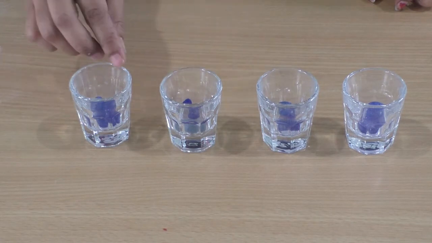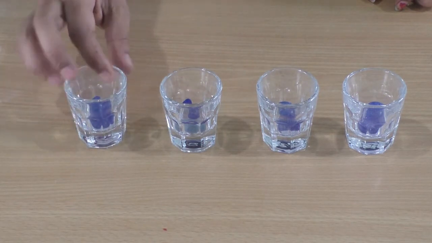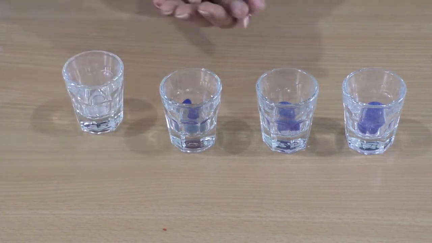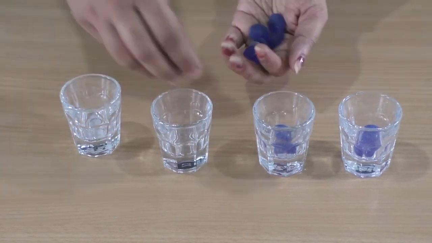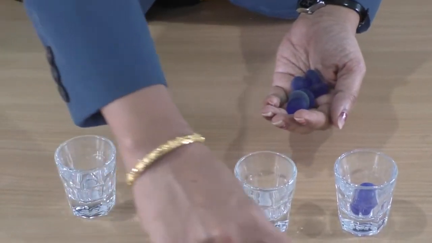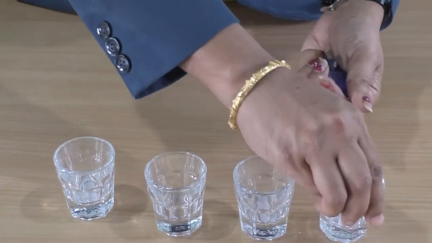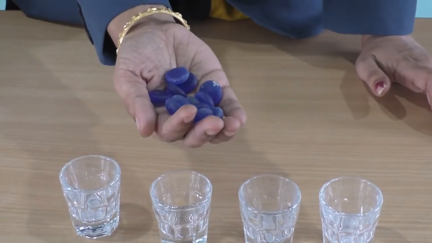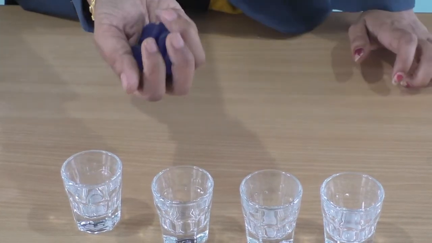How many pebbles are there in each glass? Yes, 3. What is the total number of pebbles? Yes, 3. What is 3 plus 3? 6. 6 plus 3? 9. 9 plus 3? 12. Yes, we got answer 12 by adding 4 times the number of pebbles in each glass.